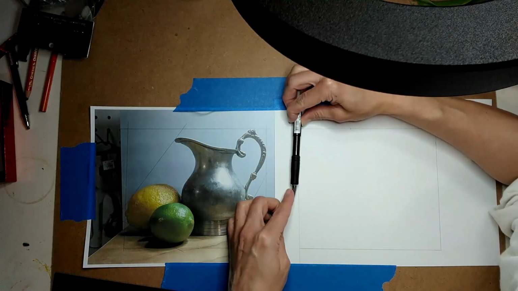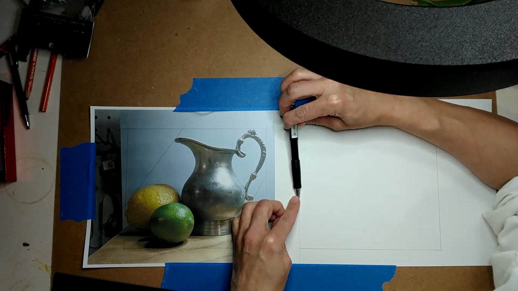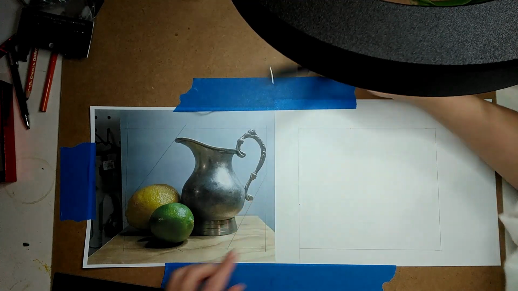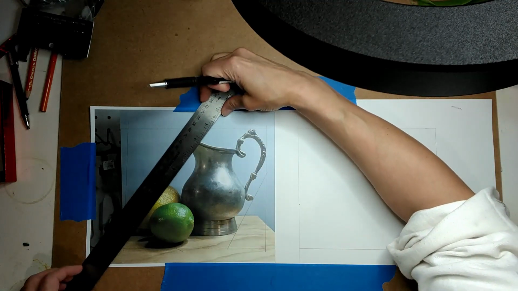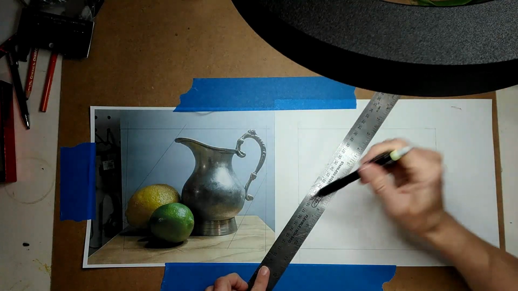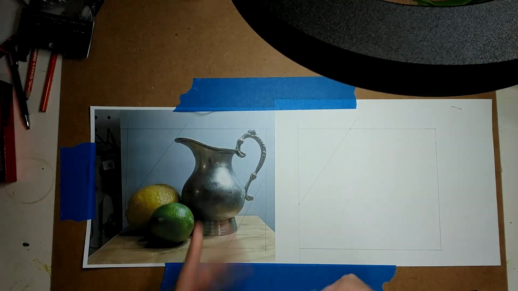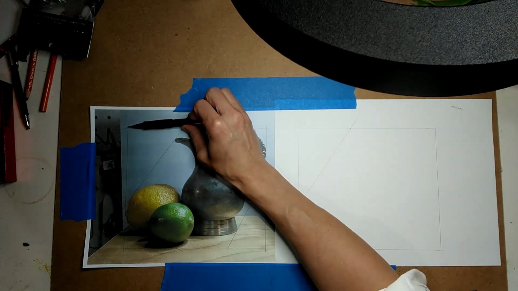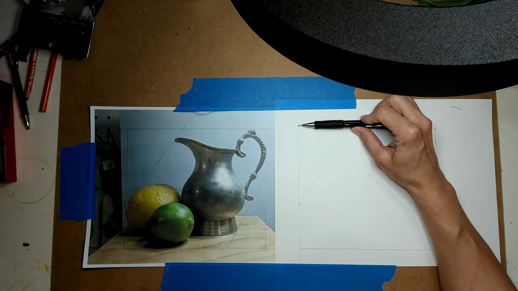Now, why do I do this? This way, if I have 2 coordinates, all I have to do to make this line that I want to make here is line up the ruler on my 2 coordinates, my 2 dots, and then I make that line. I can double check my measurements if I want to, just to make sure that they're solid, looking good.